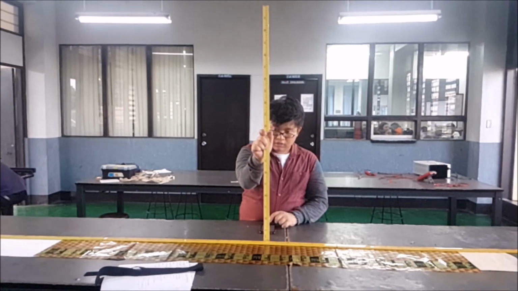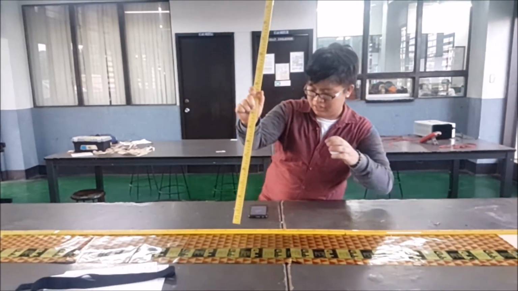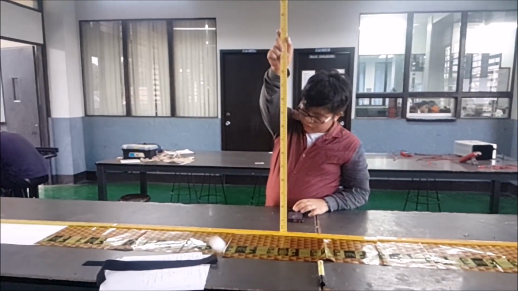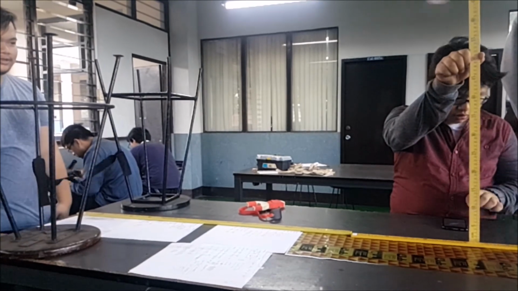In our third attempt, as we can see, the ball reaches its maximum height, which is 35 centimeters, and the measured angle is 50 degrees. So again, we measure the distance where the ball bounced and marked using the carbon paper.